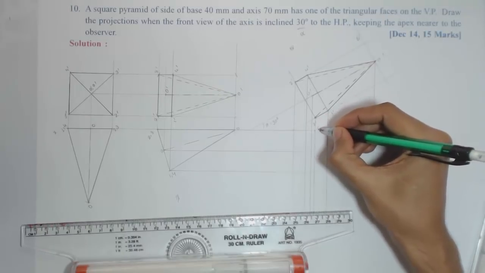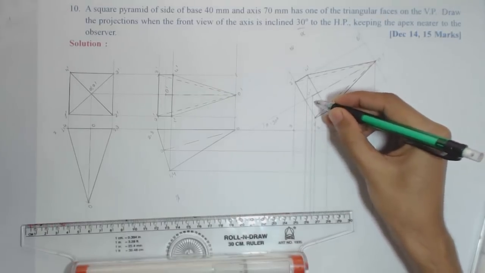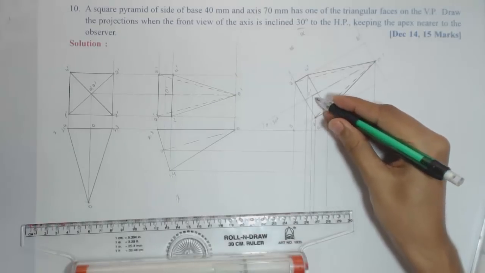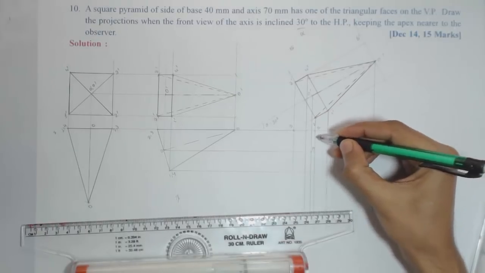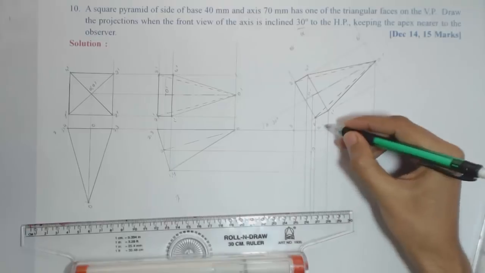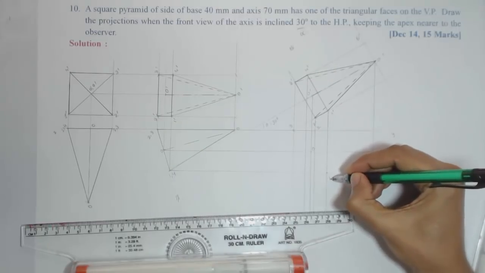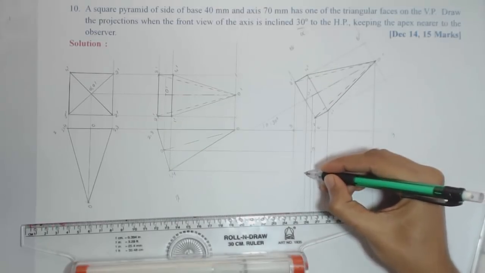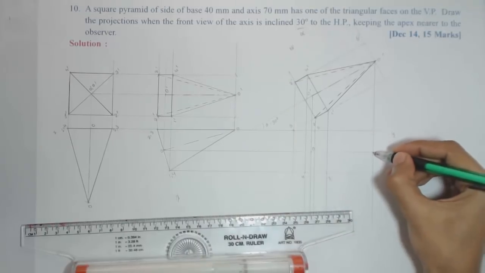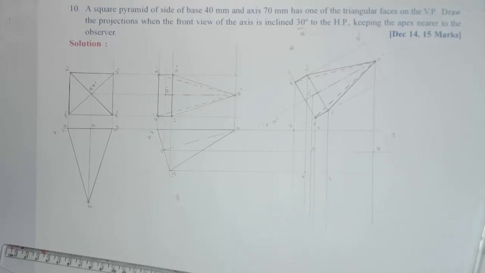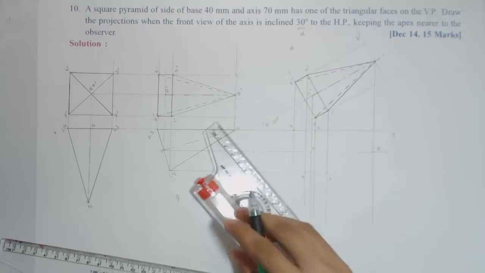Corresponding point is here 2 and 3. Then O is the center of base on this line. Then 1 and 4, 1 will be on this line and 4 will be on this line. Finally the apex here.